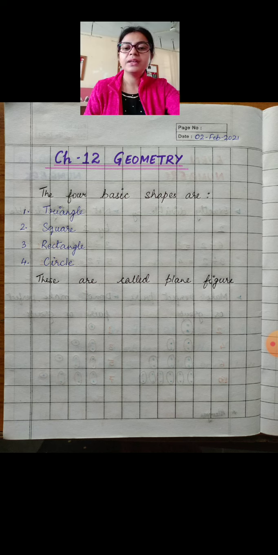Okay. Now we are going to draw these figures and describe them. That is, we are going to write about these shapes. What do they look like? What are their characteristics? अब हम इन चारों shapes को बनाएंगे और इनके बारे में लिखेंगे. So let's proceed.